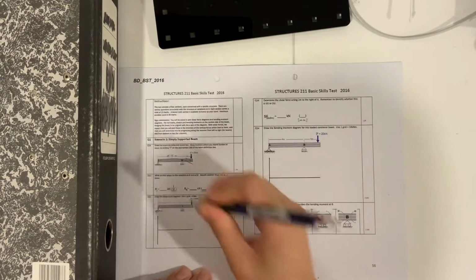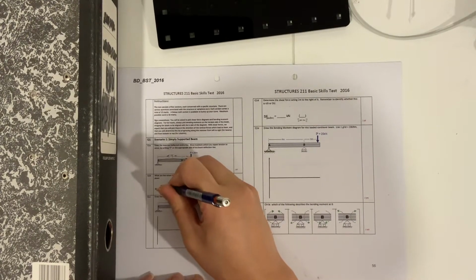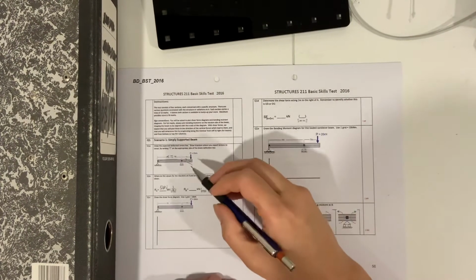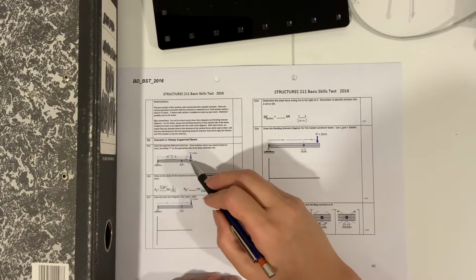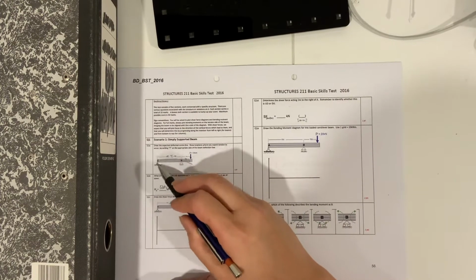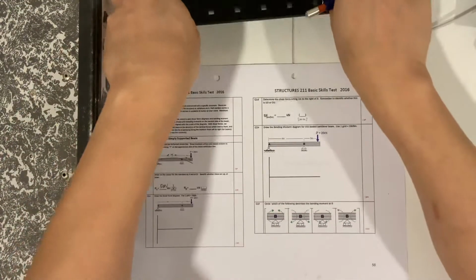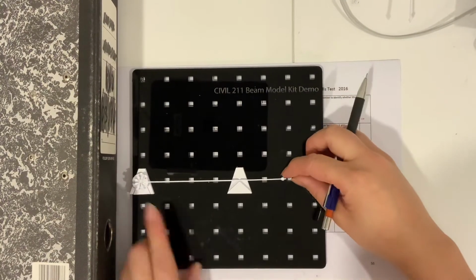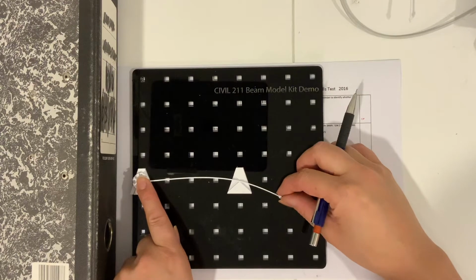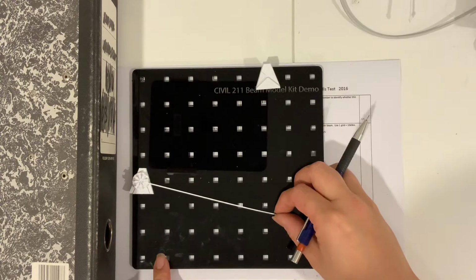And then we could calculate that one to be 5 kilonewtons. So that would be calculated maybe by just taking moments around that point. 20 times that distance would be equal to the reaction multiplied by that distance there. Now with the other one, we've got 20 going downwards, as we've seen there. So 20 going downwards.